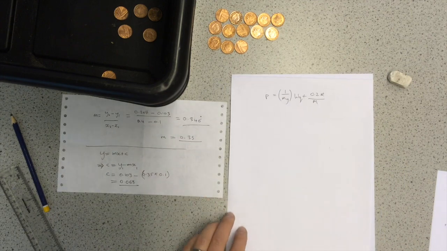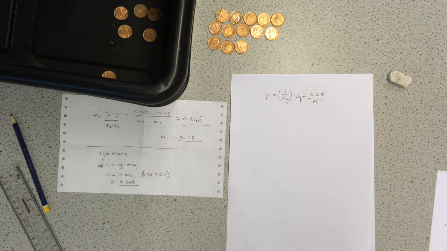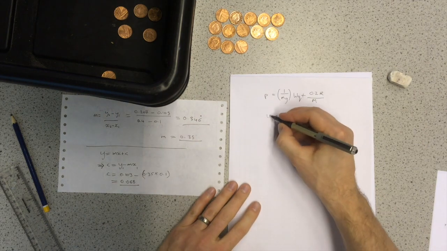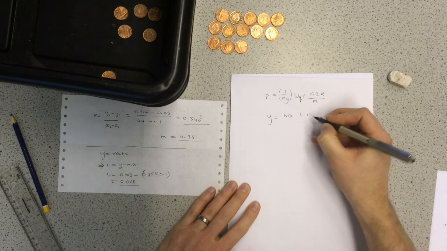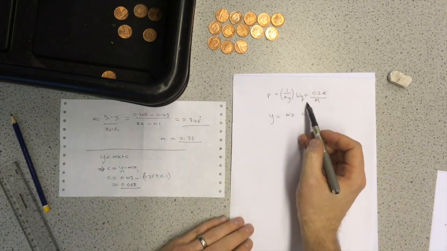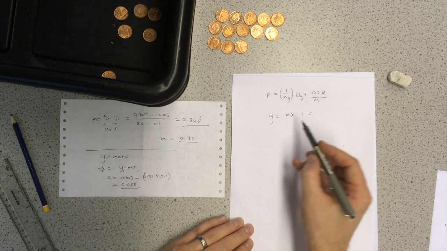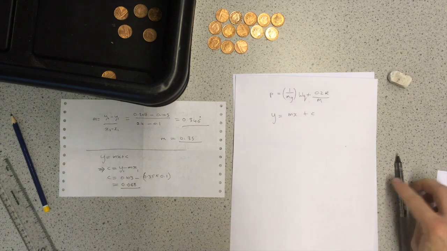That's the equation, and what I need to do is compare that to y equals mx plus c. This is the equation of my line, and because it's a straight line, this equation applies to it.